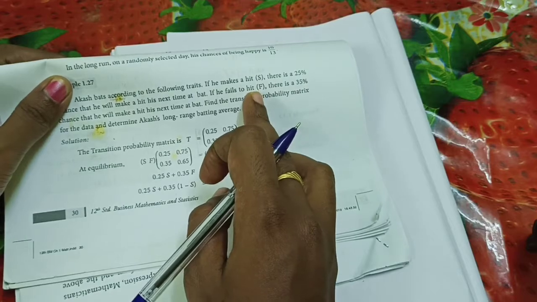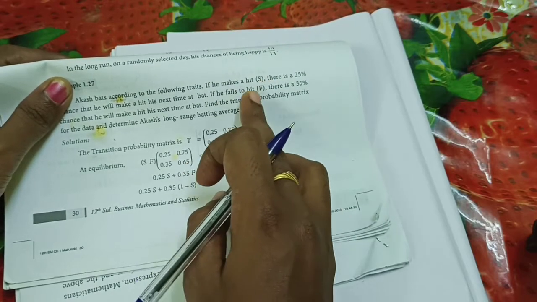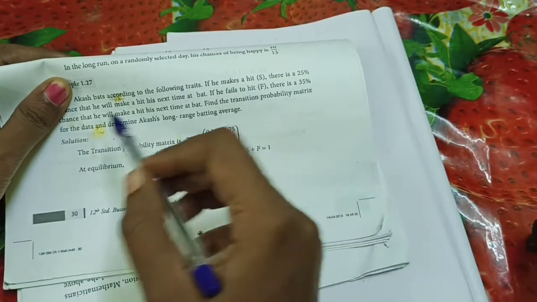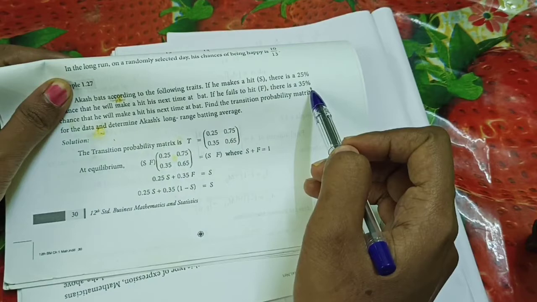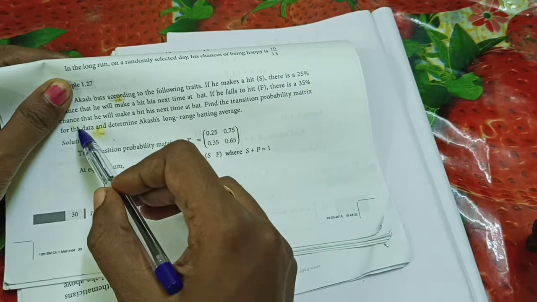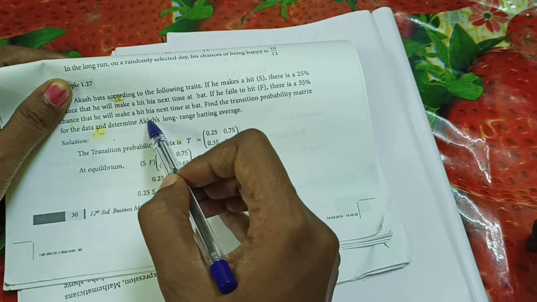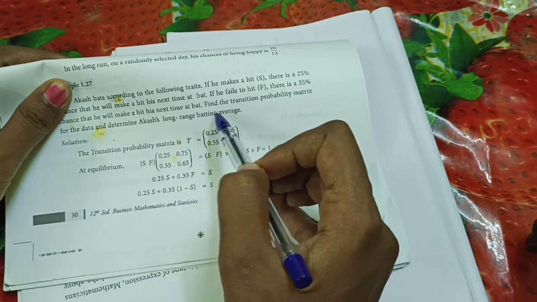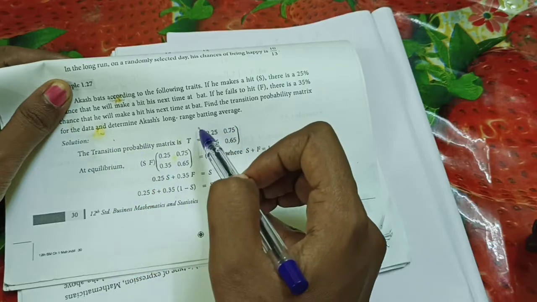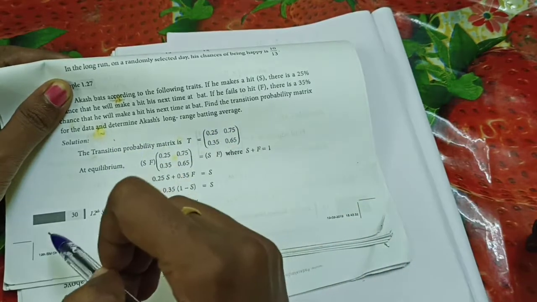If he fails, so here hit is S, fails to hit is F. Okay, two things, S and F. So there is a 35% chance. 35% means 35 divided by 100, so 0.35, chance that he will make a hit his next time at bat. Find the transition matrix for the data and determine Akash's long range batting average.